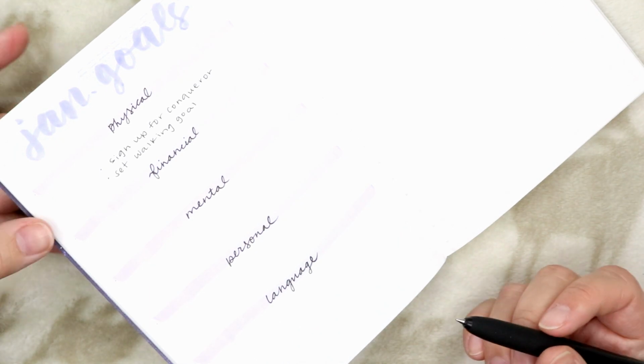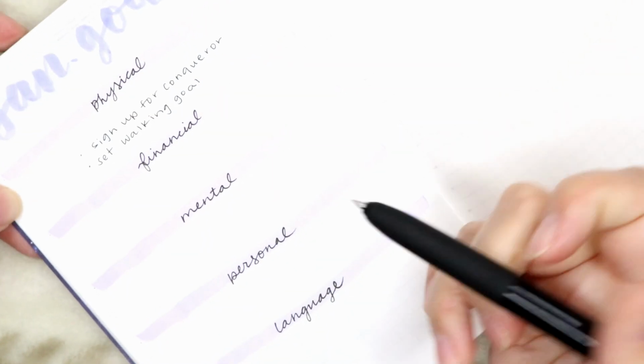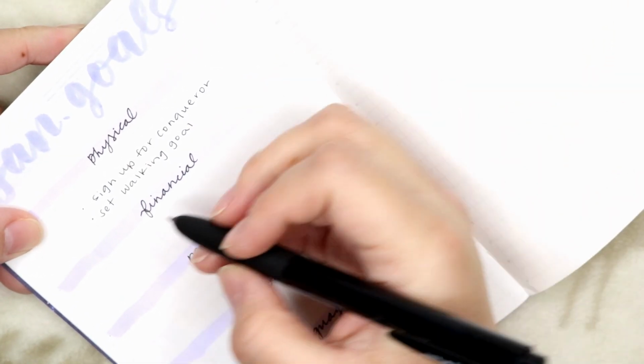Is this showing up at all? This isn't. Okay. Hopefully it shows up a little better. I think it's having a really hard time with the purple because it's so light. So I don't know.